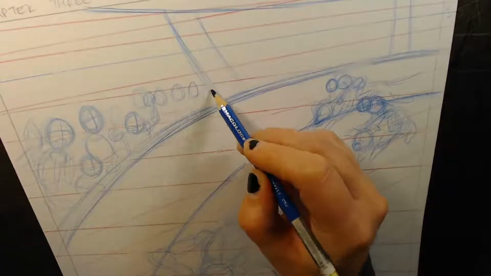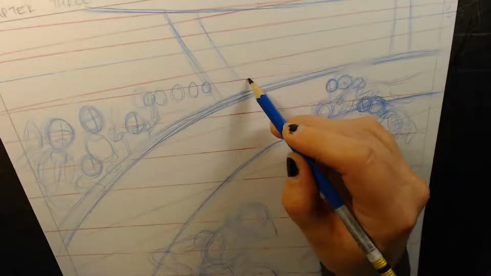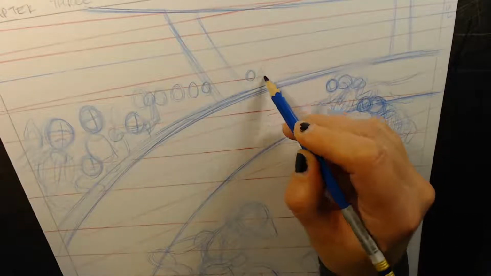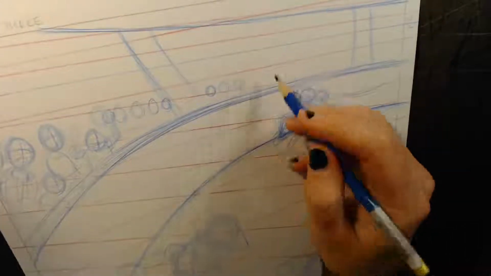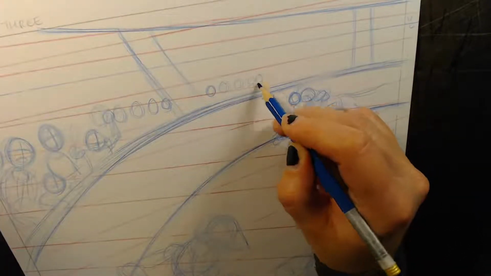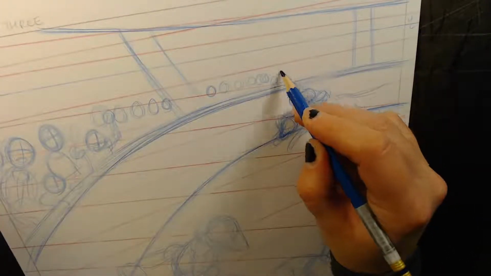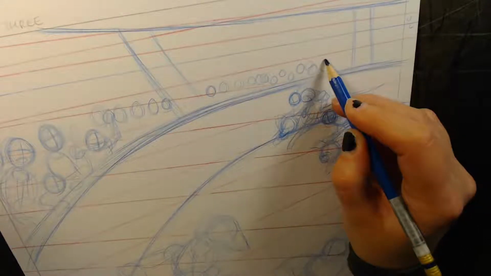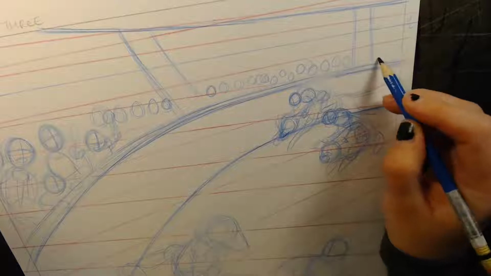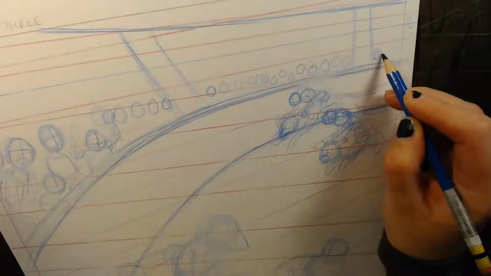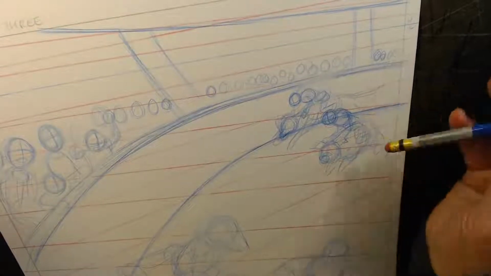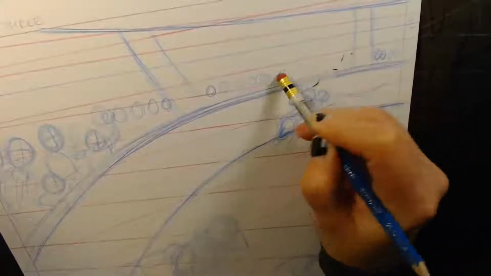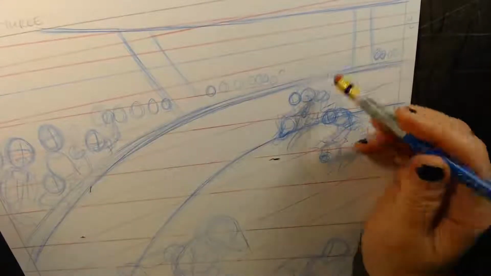All right. There's other people in the stands watching. I'm not going to draw all of them right now. I'm just going to kind of put blobs for all of them. Yay, crowd. I think some of this crowd needs to be a little bit smaller. So actually, these guys are probably going to have to be a little bit smaller too.